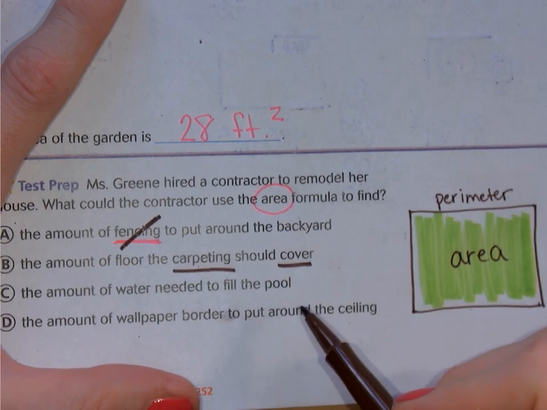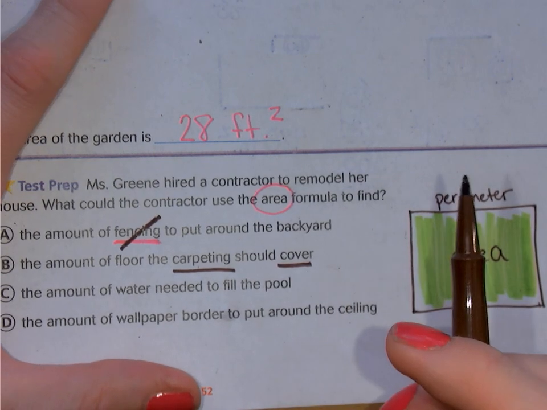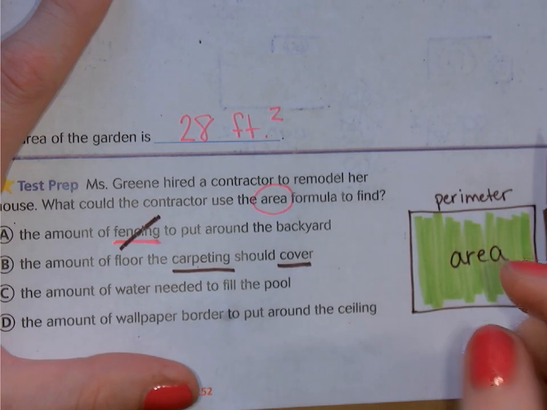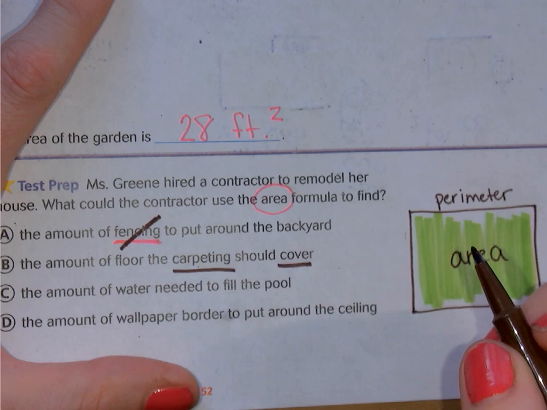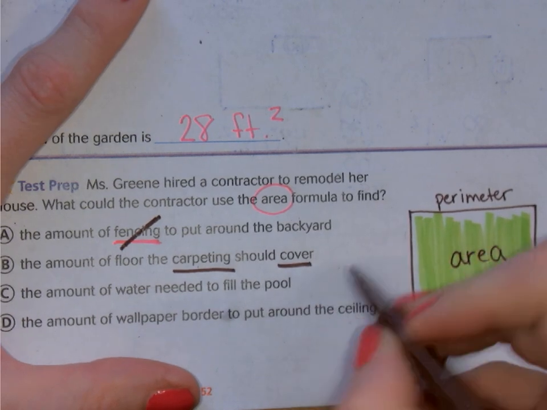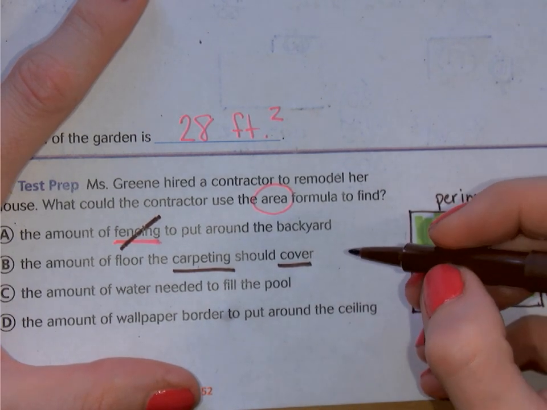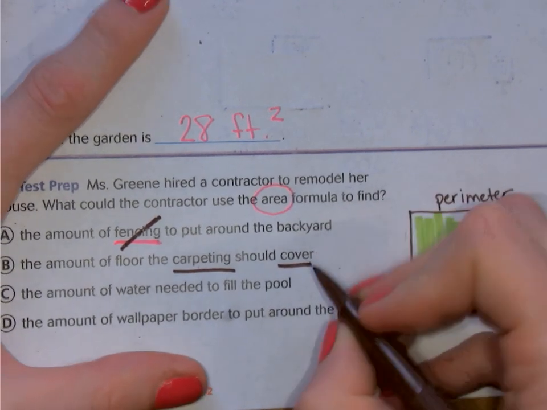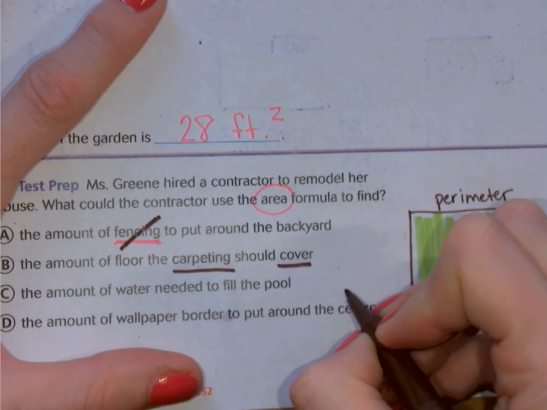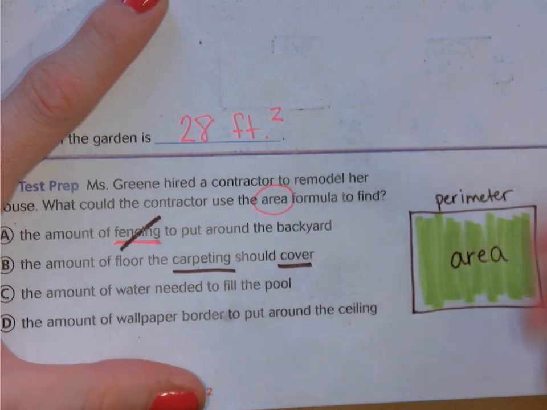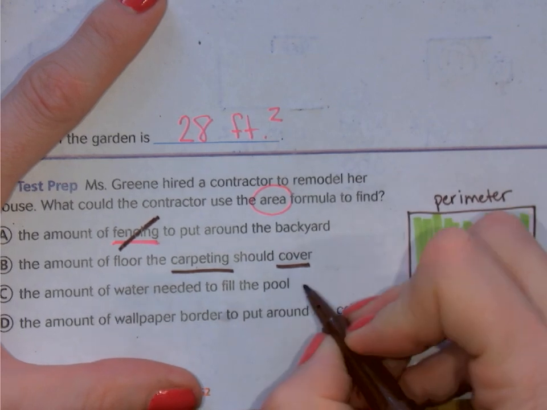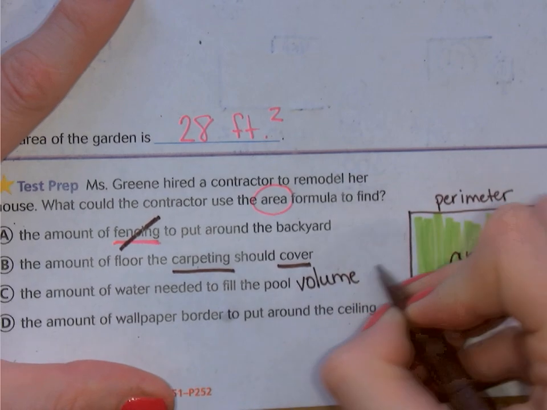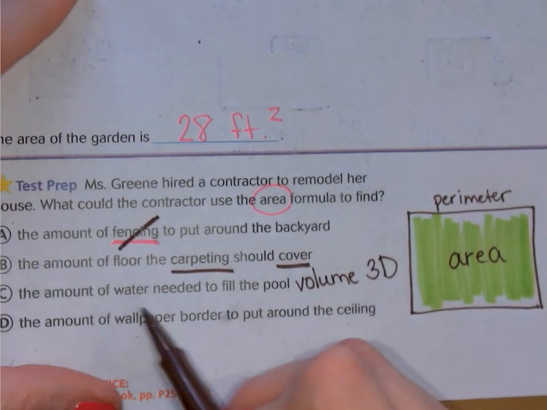Ooh, that's a tricky one. If you think about water filling something, water is like a 3D thing, right? Filling a pool is like a 3D. So that would be volume. That's kind of a trick question. That would be base times height times the width. That's a 5th grade question right there. This one would be volume because it's 3D. So it can't be that.